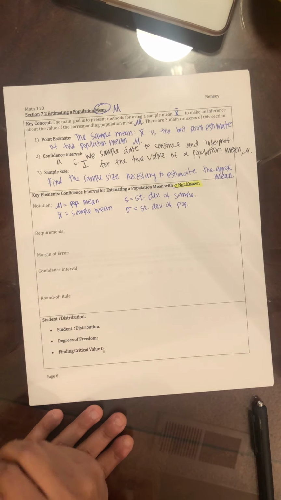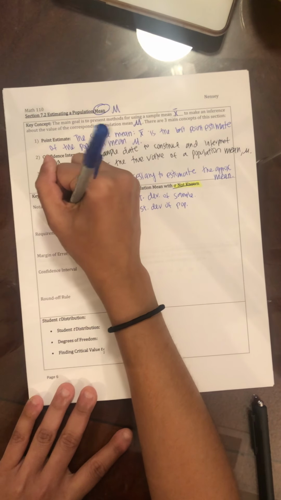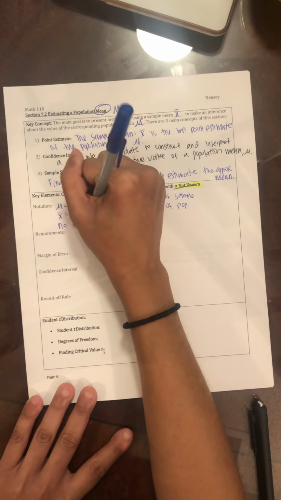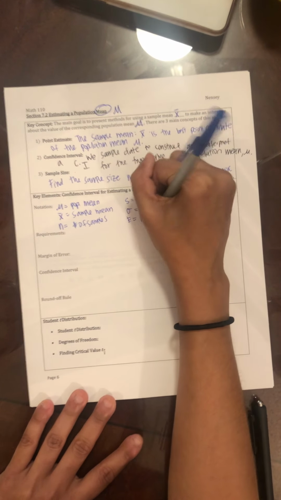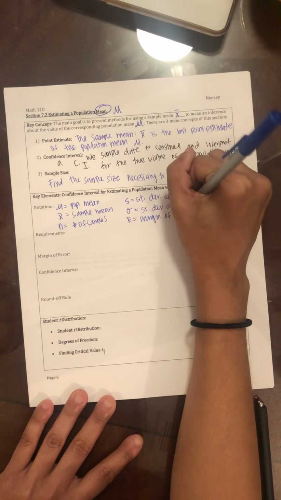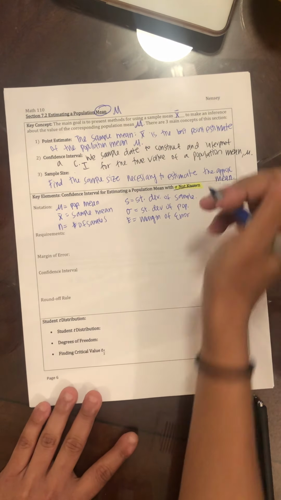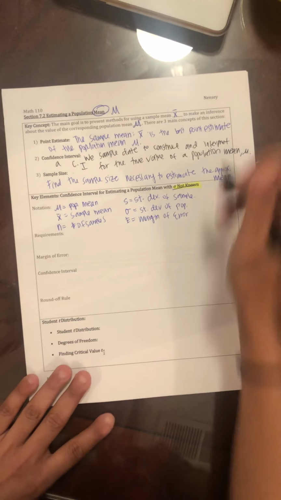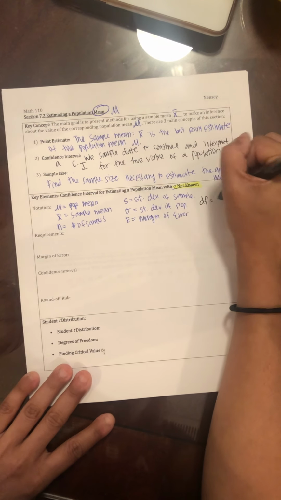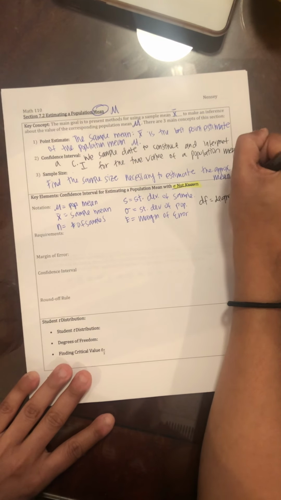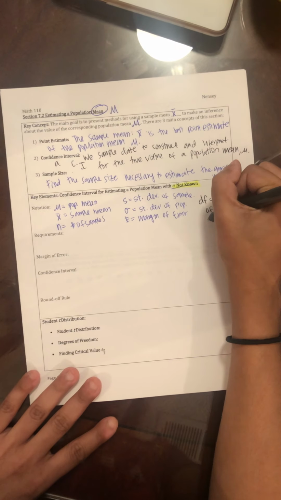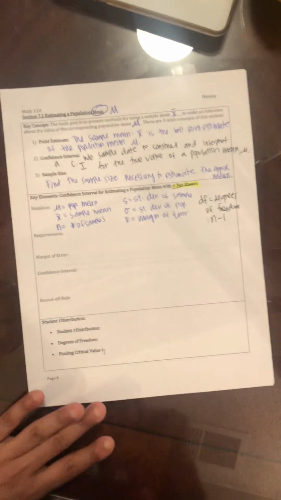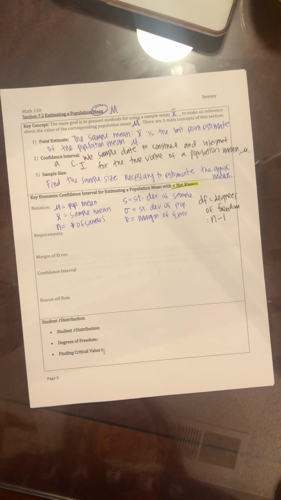Some other variables you need are n, which is the number of samples, the number of people. E is the margin of error, the same as the last section. And the last one is DF, which stands for the degrees of freedom. The formula is just n minus 1. It's how many people you're looking at minus 1.